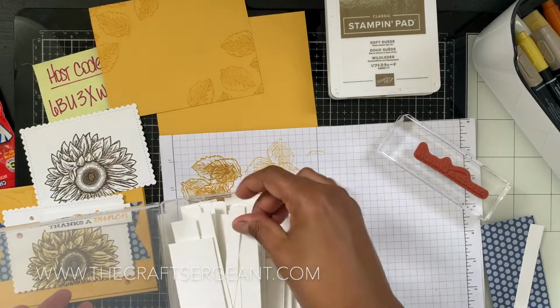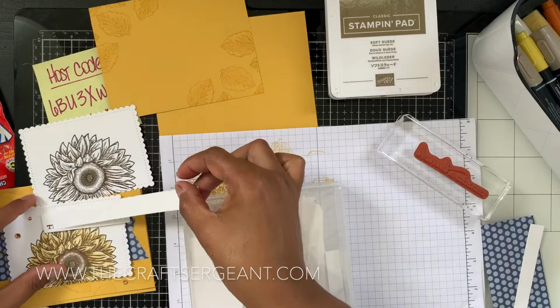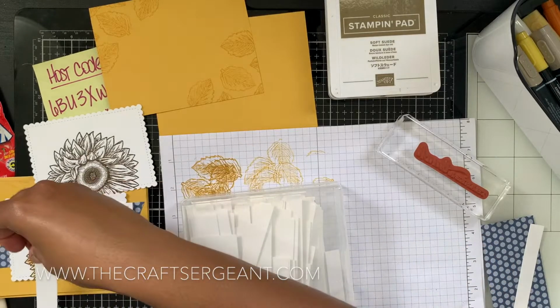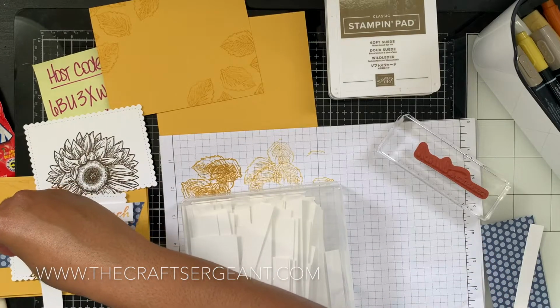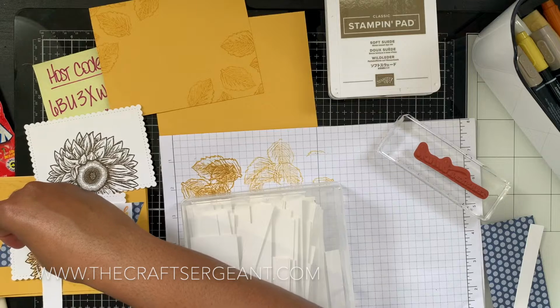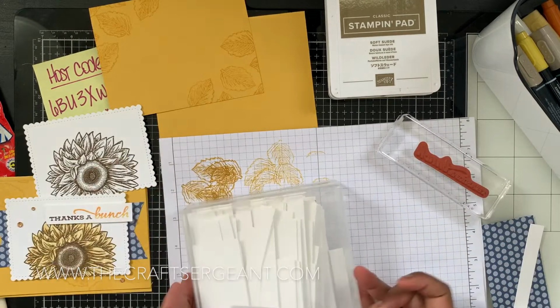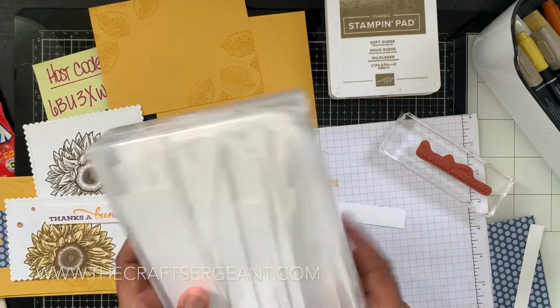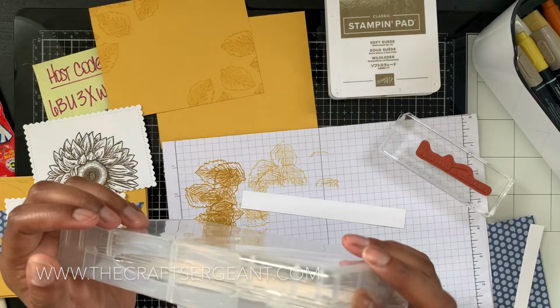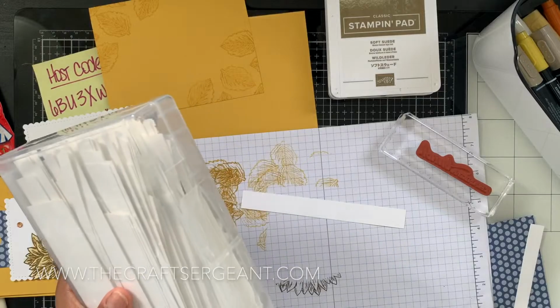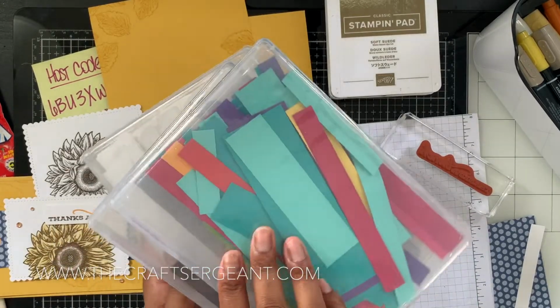All right, so now I'm going to show you how to do the sentiment part. Let me see if I can find a bigger strip. Oh yeah, this is a perfect one. This is about three-quarters of an inch, a little under that. And this is how I keep all of my little scrap papers, by the way. I don't know if I've ever shown you this. Maybe I need to do some videos on how I store stuff.